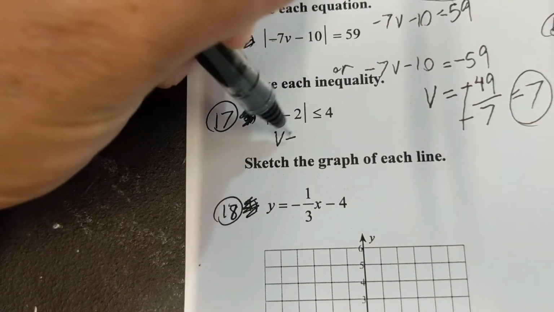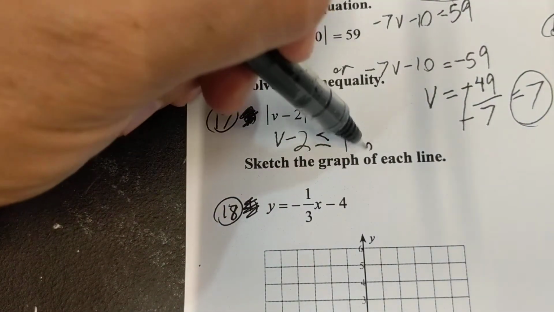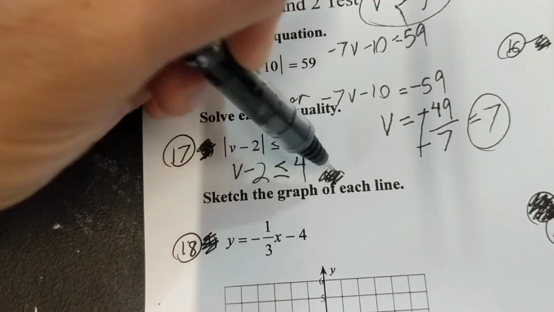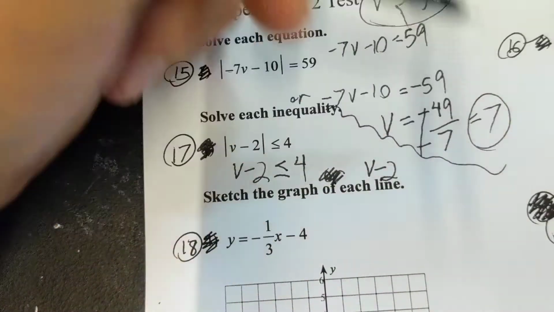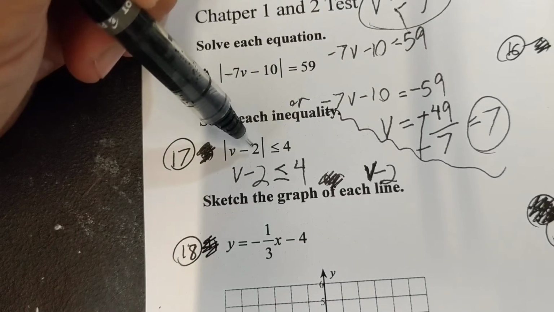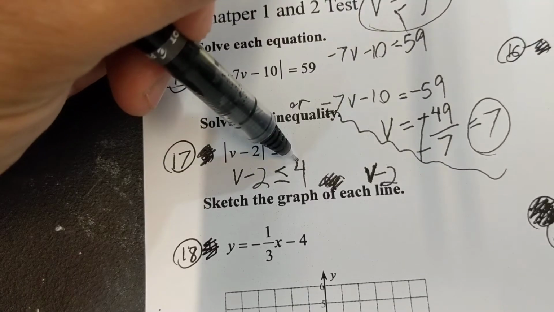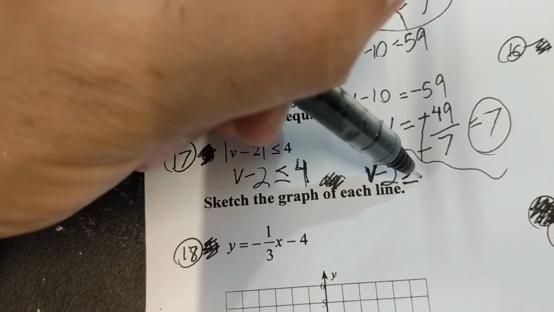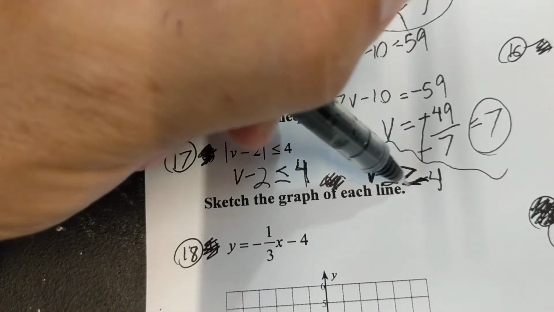So we're going to say that v minus 2 is either less than or equal to 4 like it says, or, let's see here, no, it'd be an and. Let's think about that for a second. V minus 2 also has this condition. If it were less than 4 steps to the right, we'd be less than 4. If it were less than 4 steps to the left on the number line, I'm thinking it's greater than or equal to negative 4.